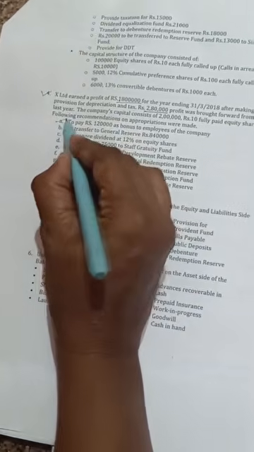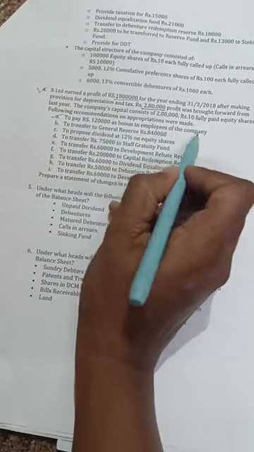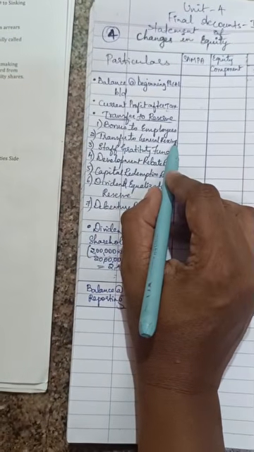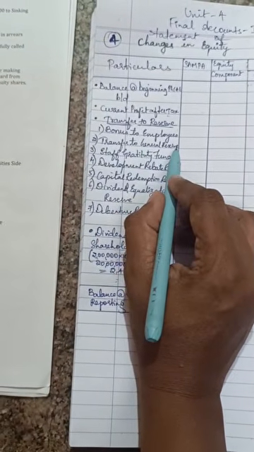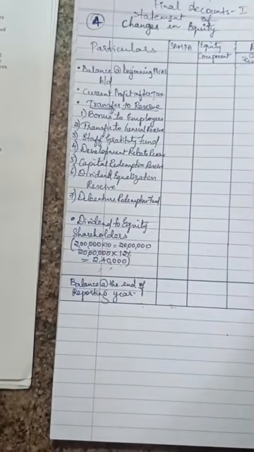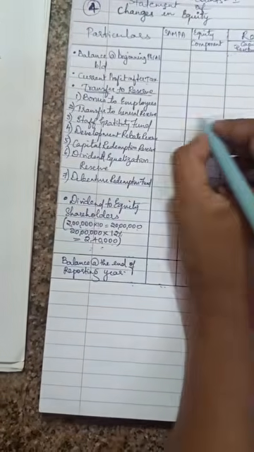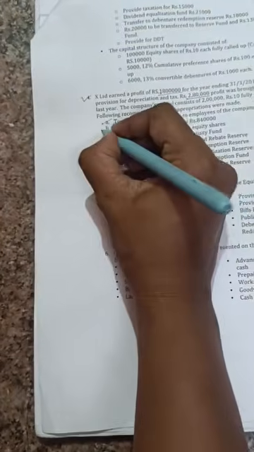Point A is over. We have paid bonus to employees. Point B is, we have to do the transfer to general reserve. So the transfer to general reserve is 8,40,000. So 8,40,000 we will write here. Okay, transfer to general reserve 8,40,000. Next, B is over.